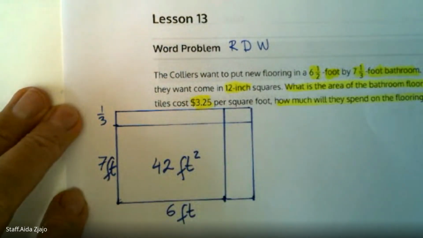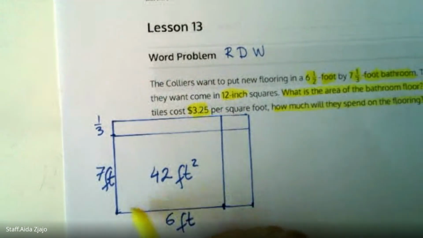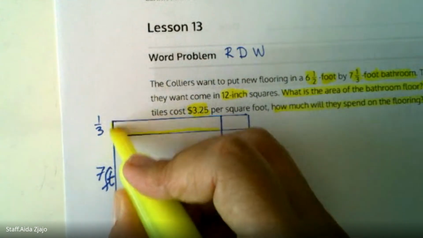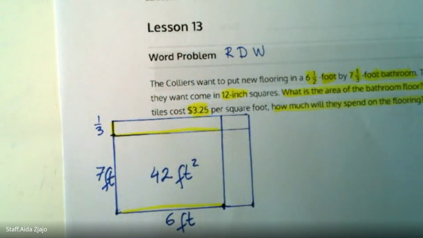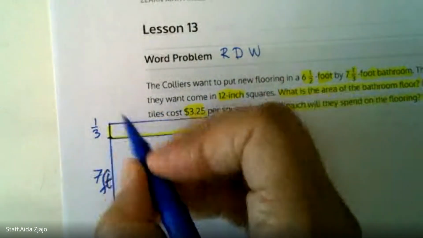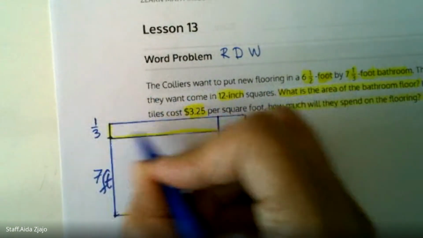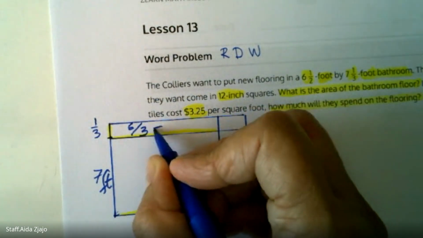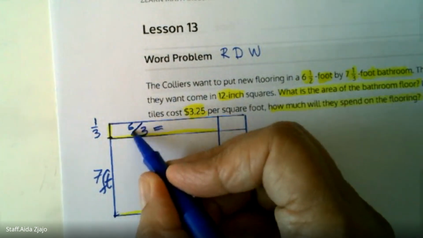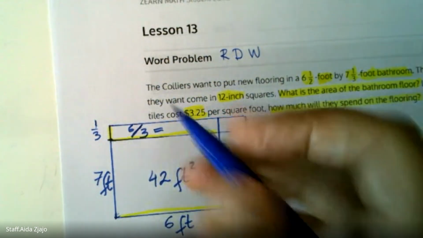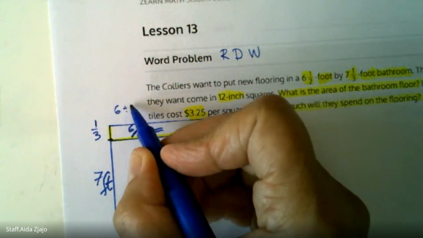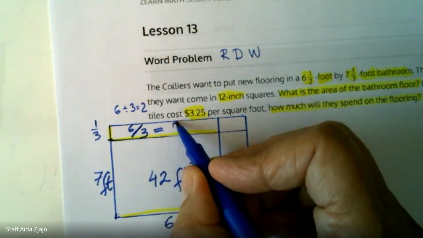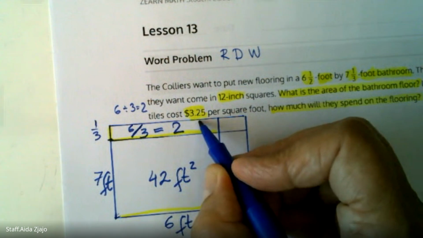Now, because this is 6, so is this. So this is 1/3, so that would be 6 times 1/3. 6 groups of 1/3 is 6/3. This is a division line, so 6 divided by 3 equals 2. So 6/3 is the same as 2 square feet.